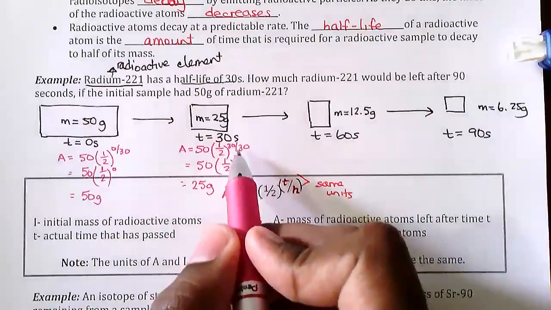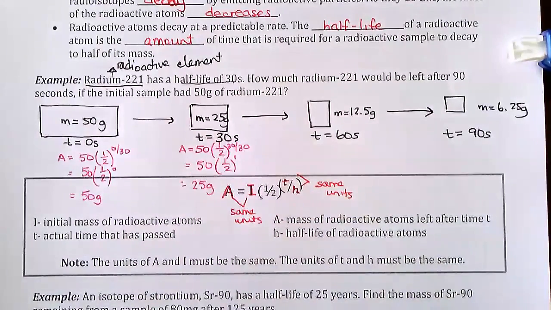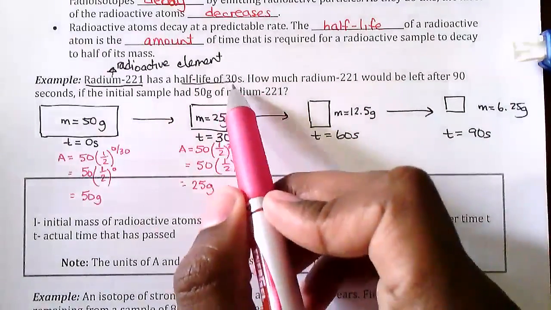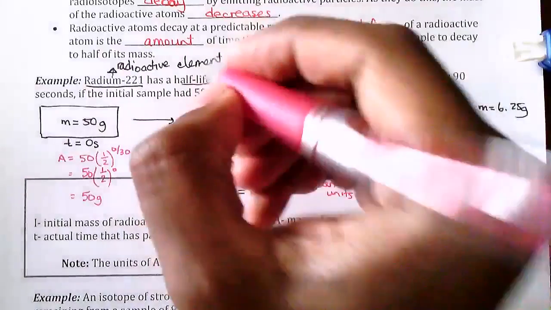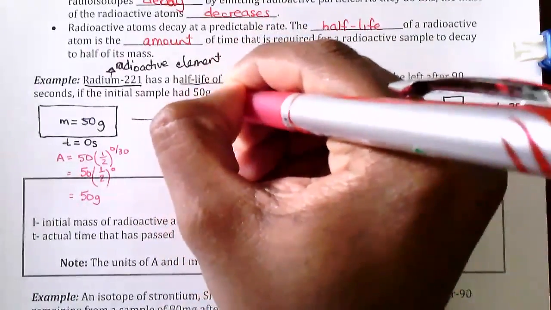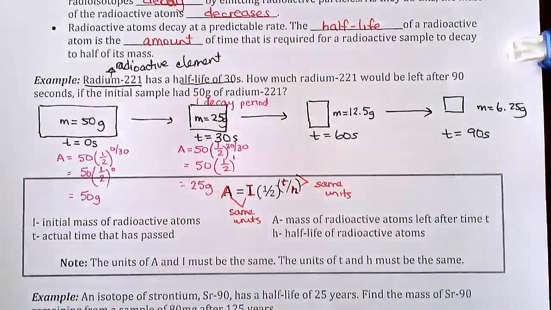Here we have 30 divided by 30, which is 1. What this 1 represents is how many decay periods have passed, or how many half-lives have passed. So here the half-life was 30 seconds. We've passed only 30 seconds, so we've passed 1 decay period. Let's try it with this.